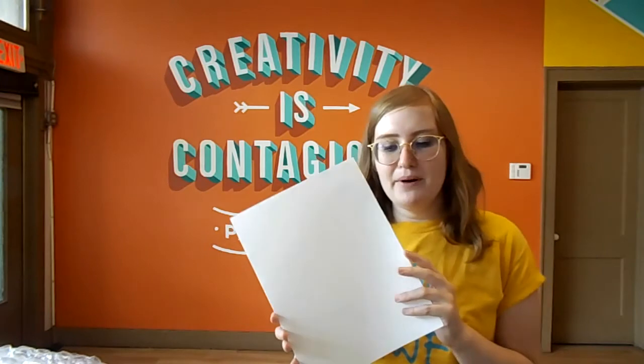We're using pretty much the same materials we have been for the other two projects, but you're welcome to use markers, crayons, colored pencils, pastels. You'll also need a few different sheets of paper. You can use regular white paper or construction paper, and you'll want to have some glue and some scissors. I'm going to use a glue stick because we only need to glue paper together, and glue sticks work pretty well for that.